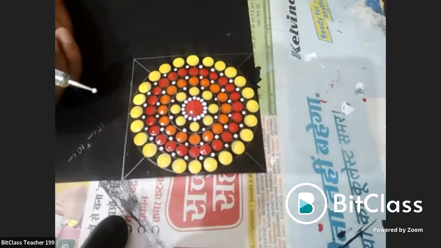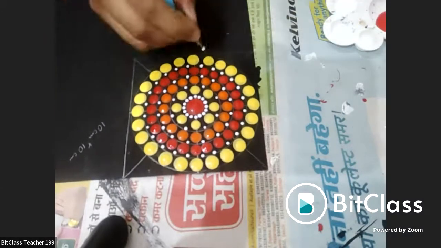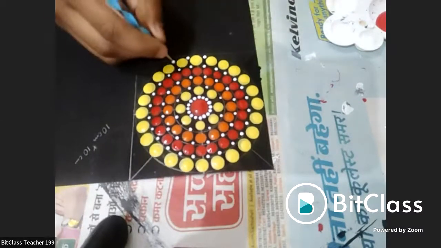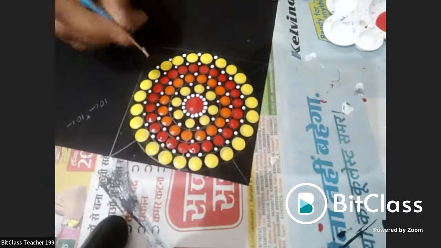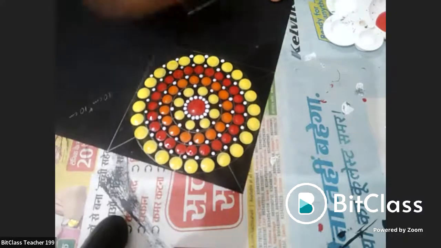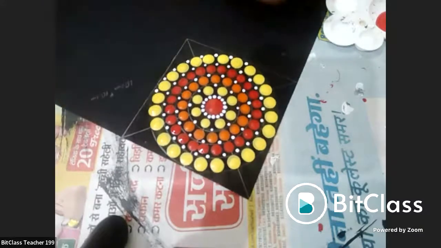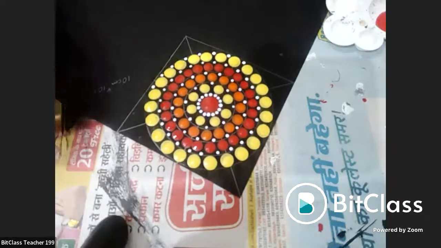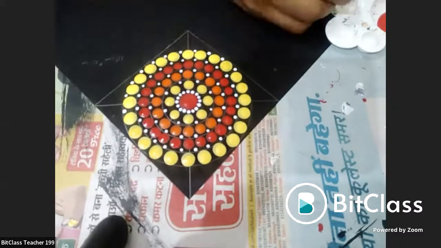Now last, we are going to place these dots here between these yellow dots. We are going to place these dots here. Just go slowly and keep on putting the small dots.